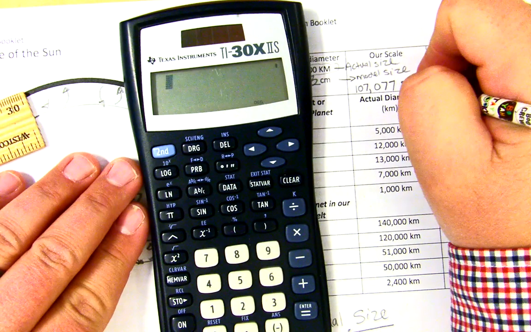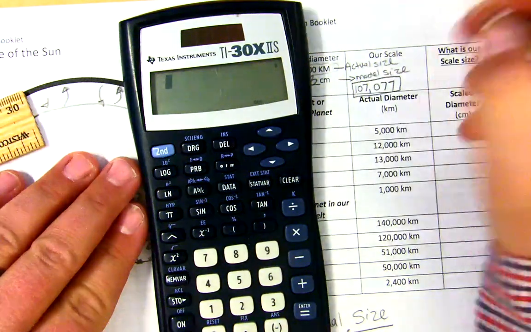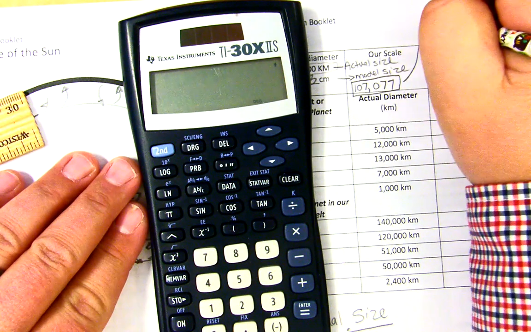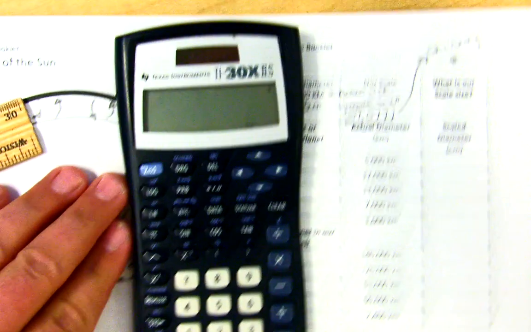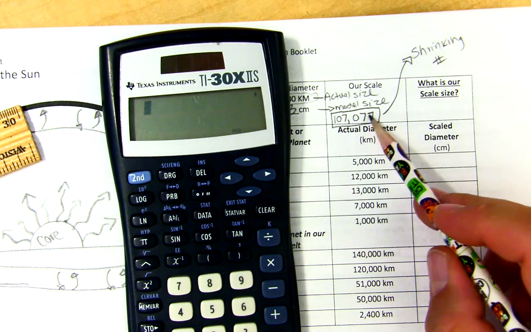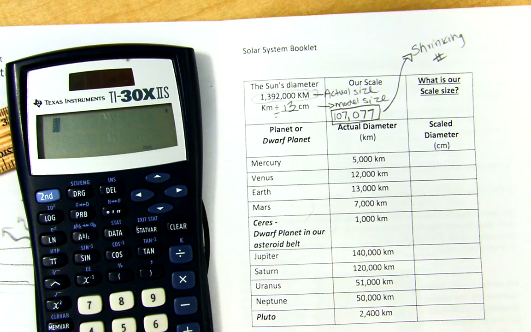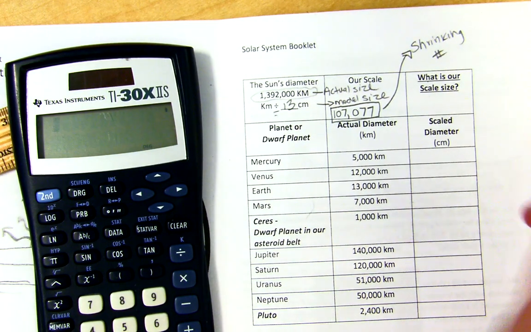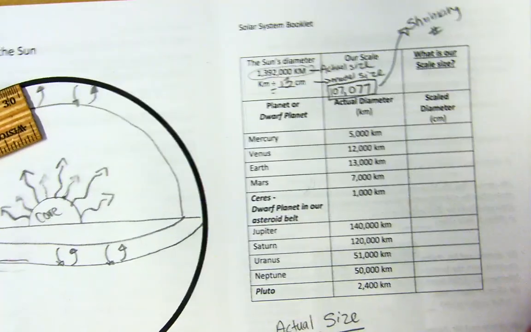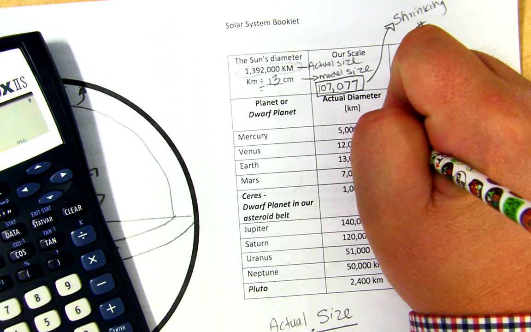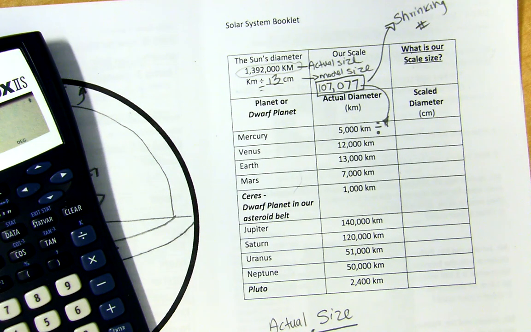So this is now our special number that we got, and I call this number our shrinking number, because any actual size divided by the shrinking number shrinks it down. Isn't that weird? So Mercury's actual size is 5,000 kilometers. But I'm going to shrink this down to my model over here, because I want to put Mercury on this small little diagram. So I need to shrink it down. So I'm going to divide it now by my shrinking number right there.